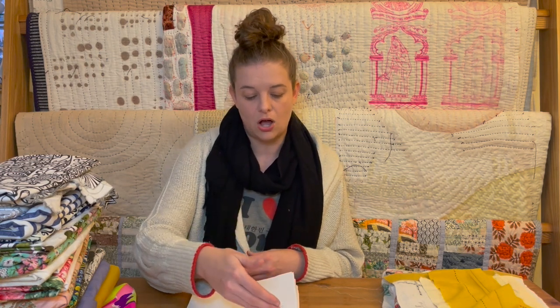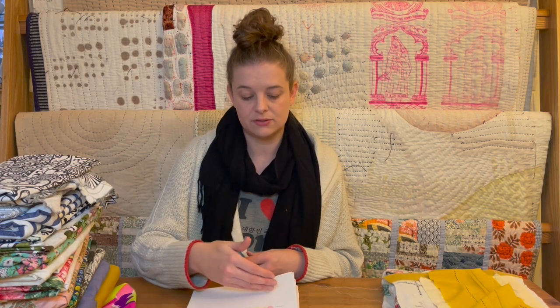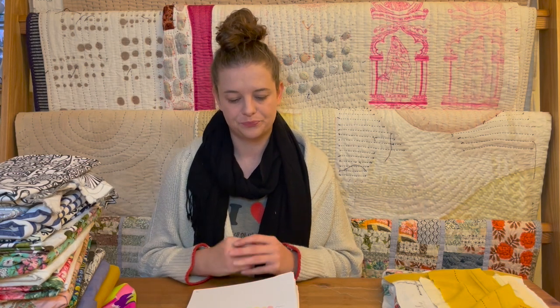So for example, if you wanted to use the courthouse steps block, you could try to do all 7 of these elements as a focal point within that traditional block. You don't have to do that. That's not what I did, but it's an option. It gives you hopefully a sense of the scope that's available to you here.